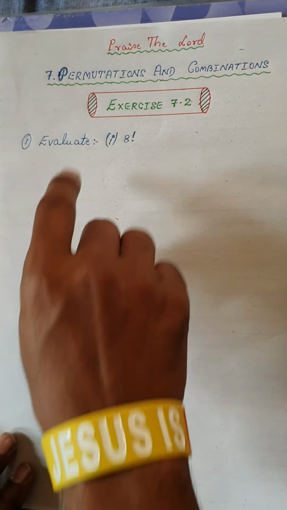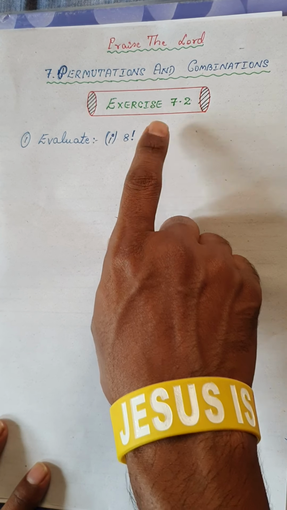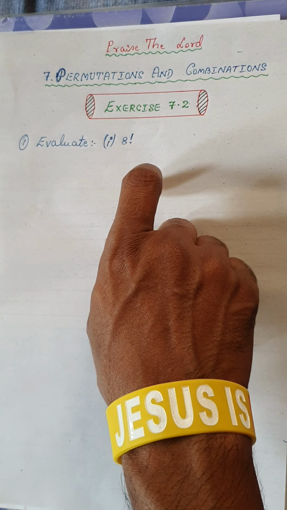Welcome you all. Let us continue with solving the exercise questions from the 7th chapter, which is permutation and combination. In the previous session, we have solved all the exercise problems from 7.1. Today we are going to solve all the exercise problems from exercise 7.2. For this, you need the concept of factorials. Hope you have already studied it in the theory class. Let's go on with the problem.